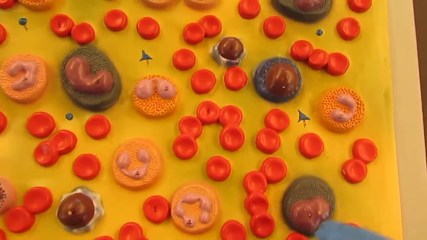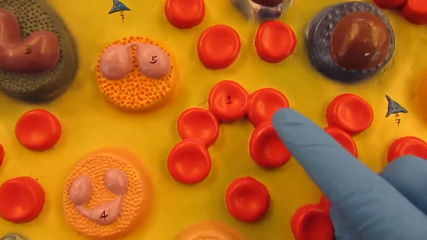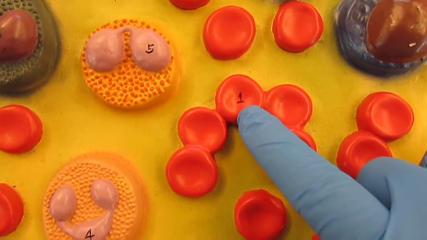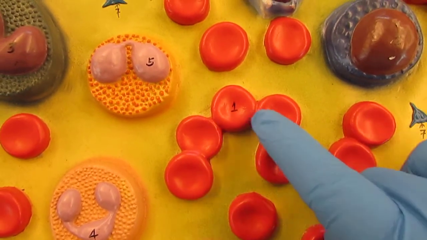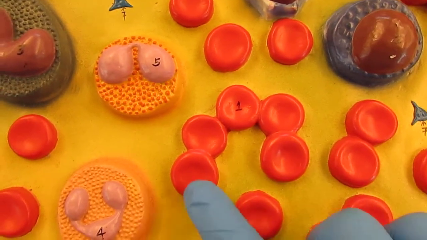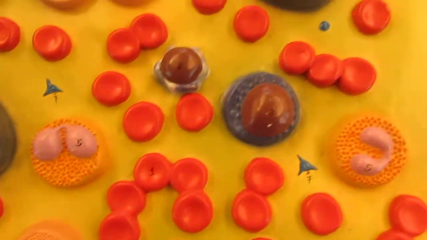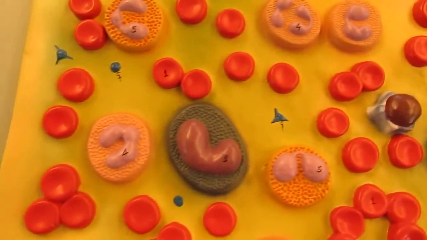Suspended within the plasma are cells. The first cells are labeled as number 1. These are called erythrocytes, or red blood cells, these red biconcave discs, which are found throughout the entire model.